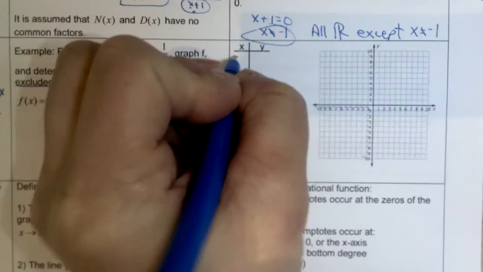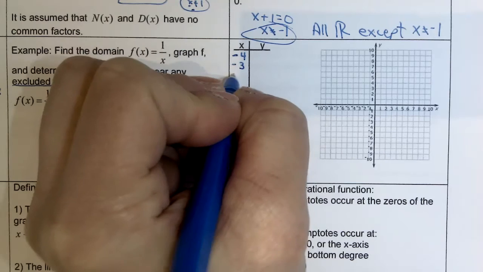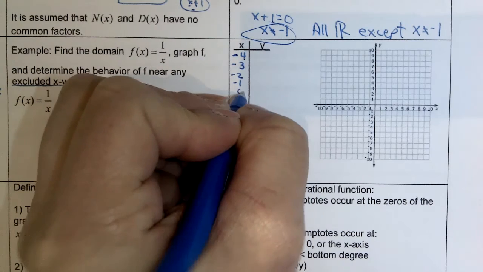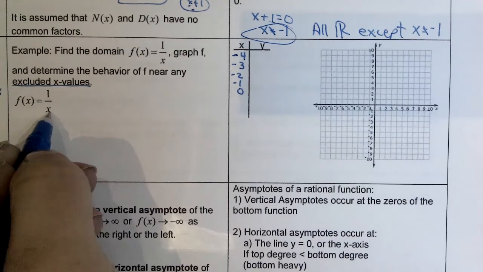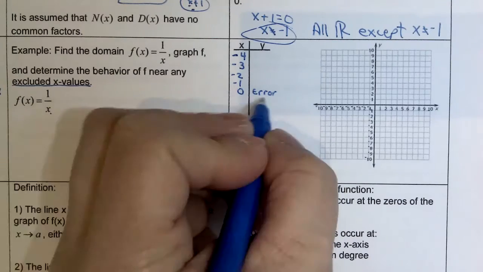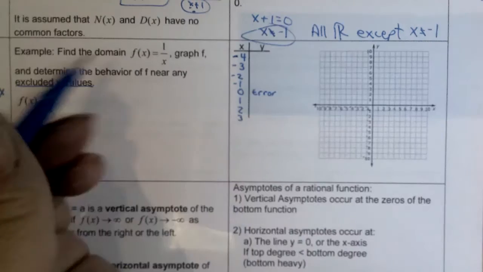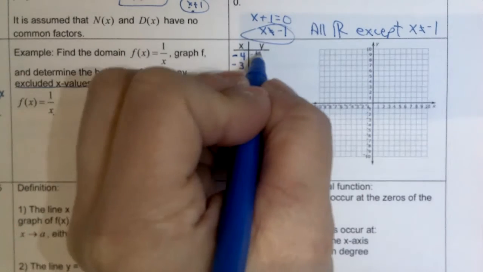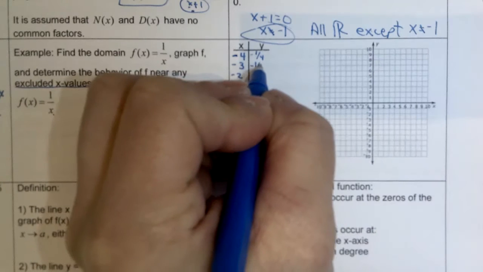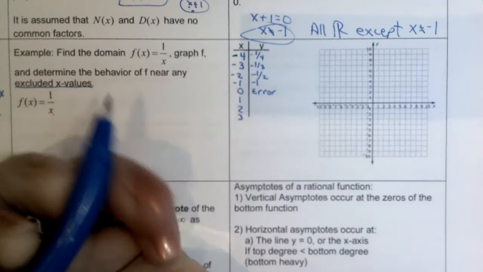I'm just going to graph some points. Let's say -4, -3, -2, -1, 0, which our denominator cannot equal 0, so that's going to be an error, we cannot do that. And then 1, 2, 3. Here I'm going to get -1/4, -1/3, -1/2, -1.